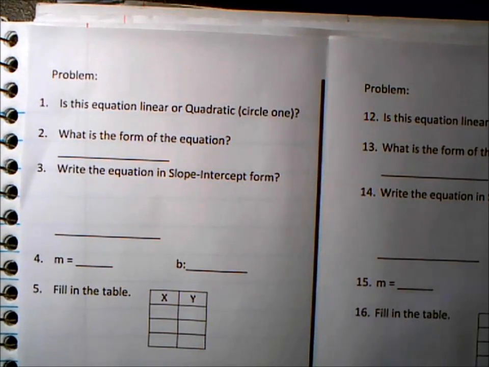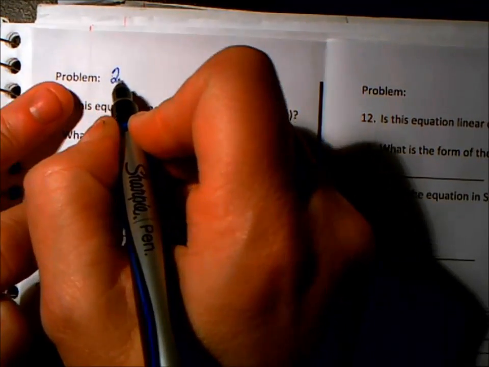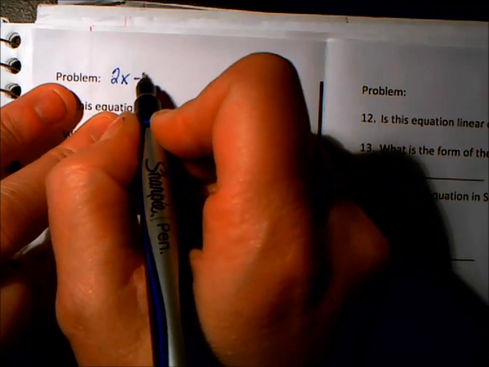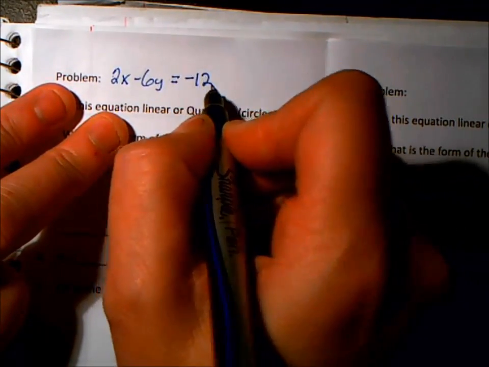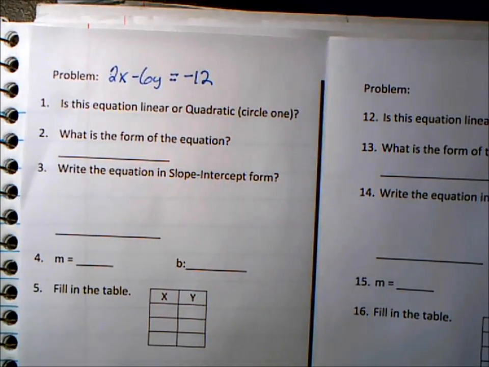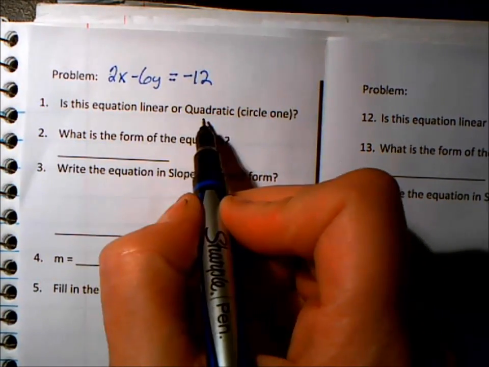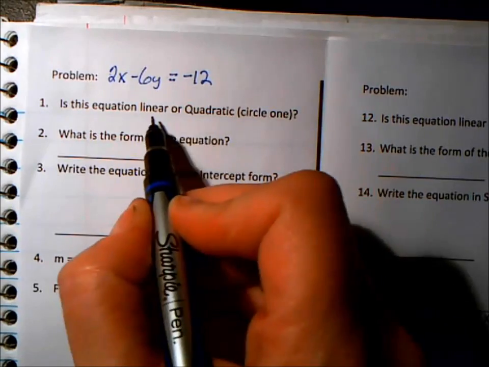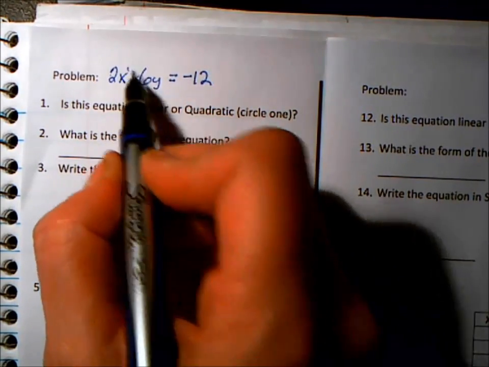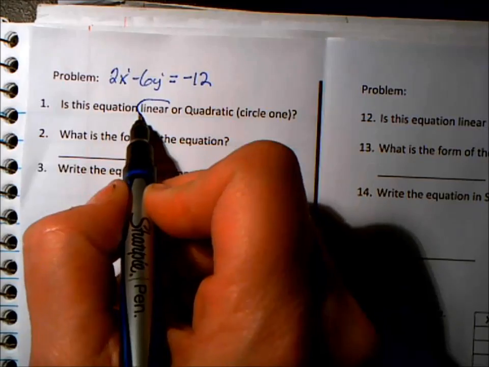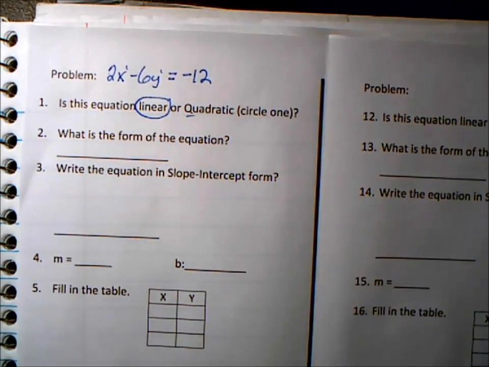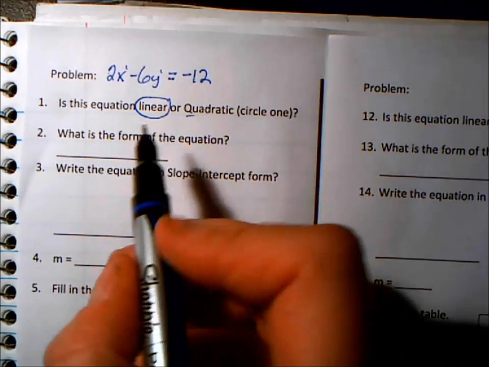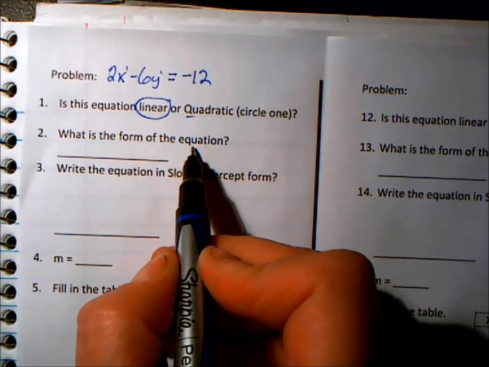Okay, so our first problem is going to be 2x minus 6y is equal to negative 12. And they want to know if this is linear or quadratic. The way to know that is look for exponents. This is exponent 1 and 1. That means it's linear. Quadratic would be a 2. So this is linear.